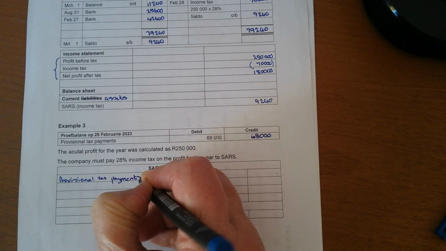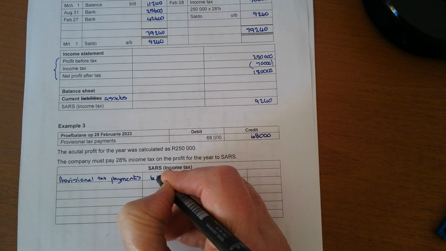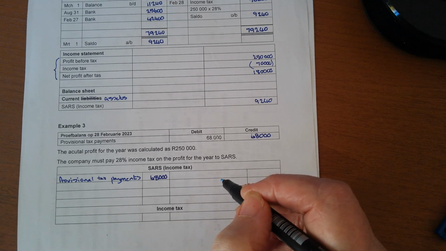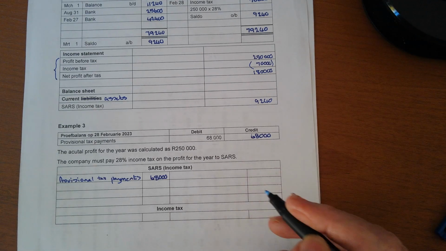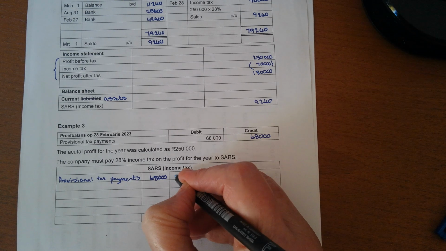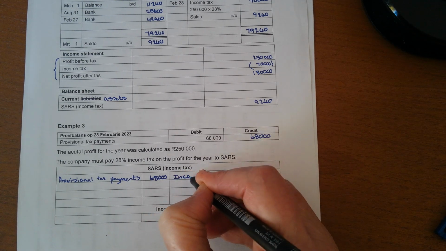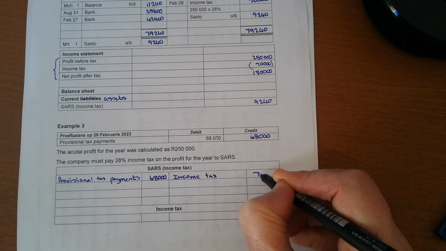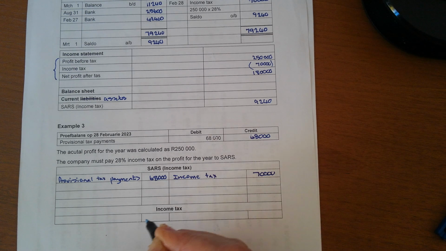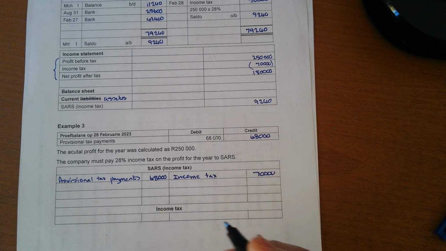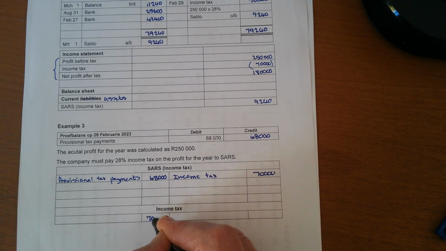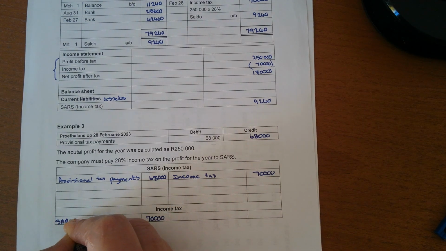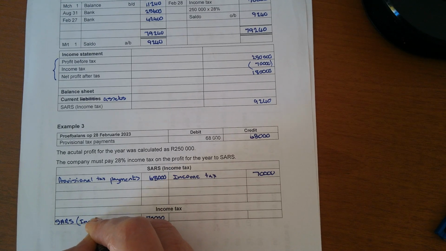Okay, and the provisional tax payments that we made was 68,000. The income tax that must be paid is 70,000. So I will show on the credit side that we will credit SARS with the amount that must be paid, 70,000, and the income tax account, that's the expense, will be debited with the 70,000, and we will indicate that we will credit SARS income tax.